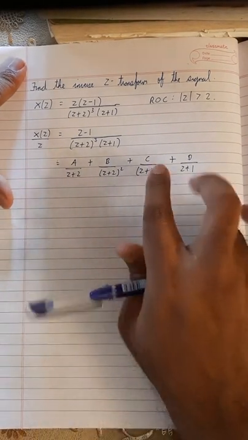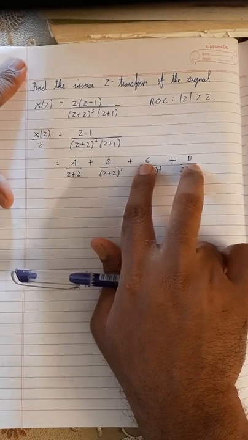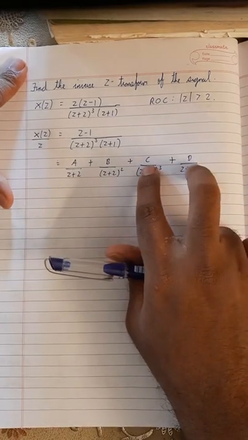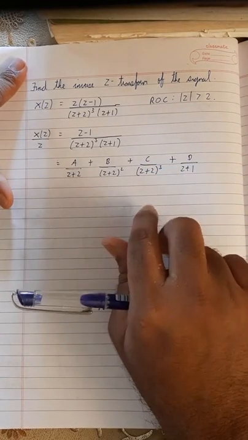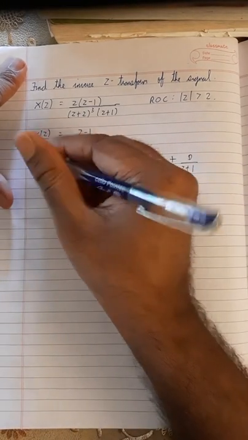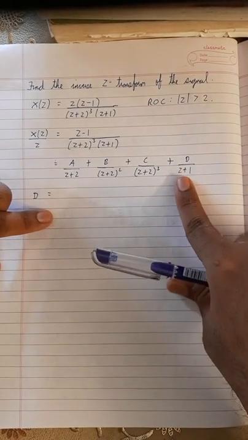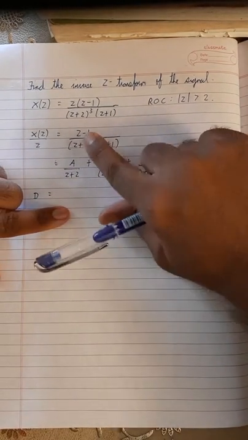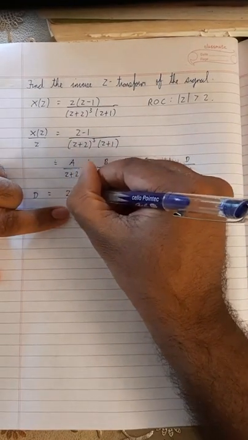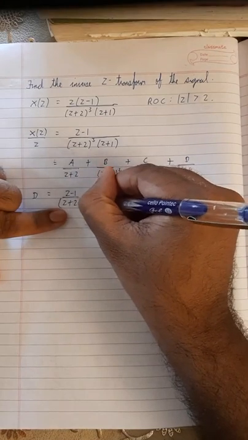First we will find the value of C and D. The reason is because C and D contain the complete factors, so the way of finding C and D is exactly the same as the previous coefficients that you have studied before. That means the value of D, I can quickly find: the denominator of D is z plus 1. So remove z plus 1 from here and write the remaining terms, that is (z minus 1) by (z plus 2) the whole cube.